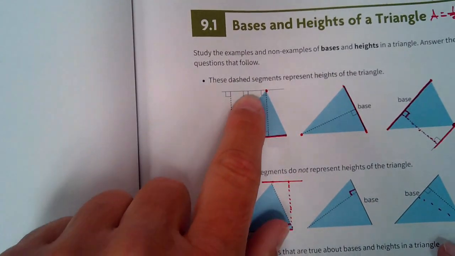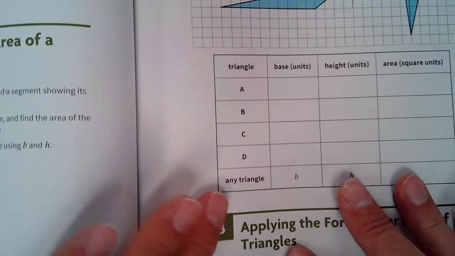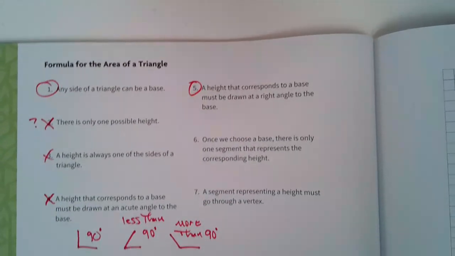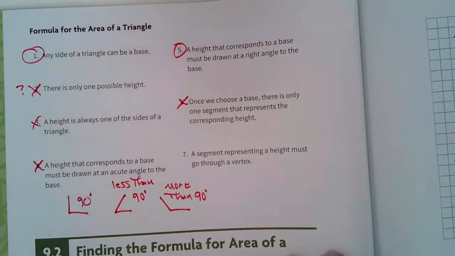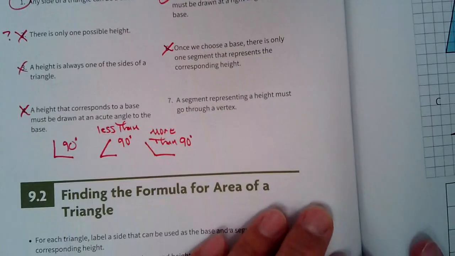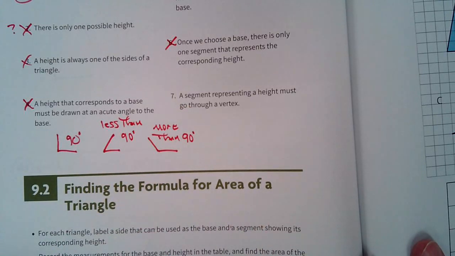Is there only one segment that corresponds to the height in that? No. So that's not true. There could be multiple. They'd all be the same height, but there could be several line segments. Okay. And number 7, a segment representing a height must go through the vertex.